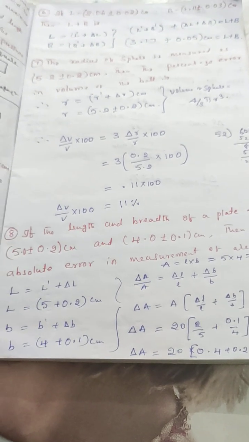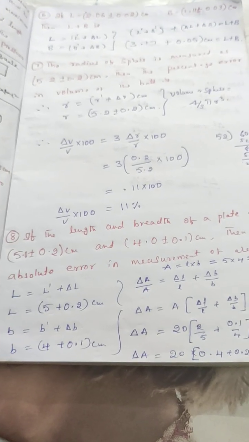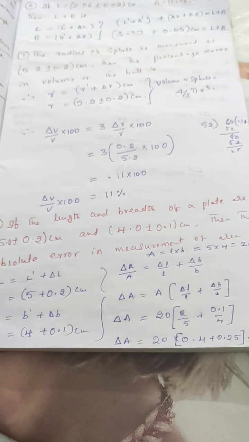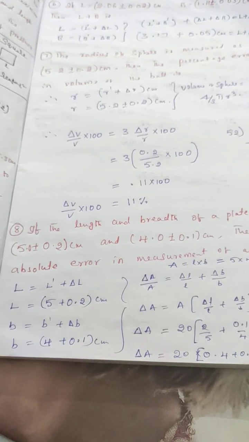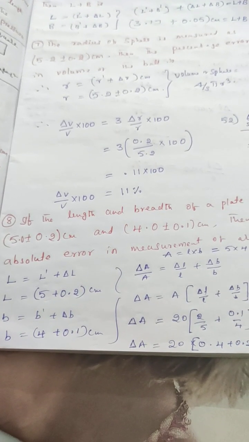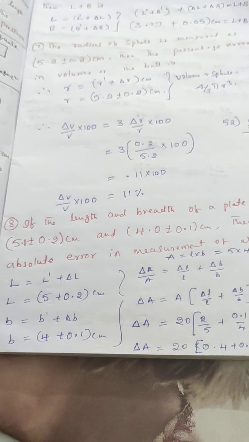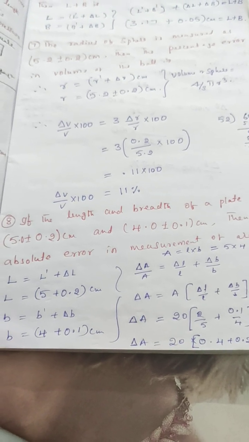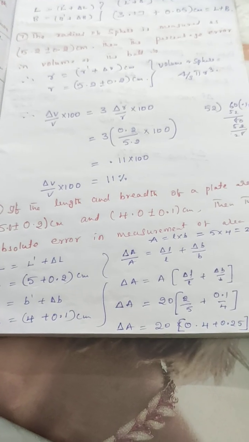Then the absolute error in measurement of the area of the rectangular plate, which is length into breadth. Here L is 5 plus or minus 0.2 centimeters, B is 4 plus or minus 0.1 centimeter. Don't take 50, take 5 and 4 only. They give the decimal point just to confuse us.